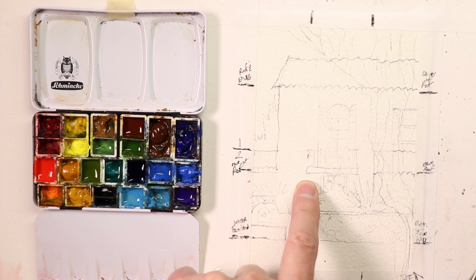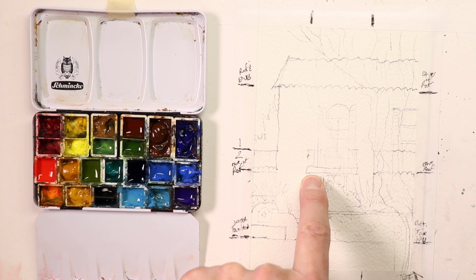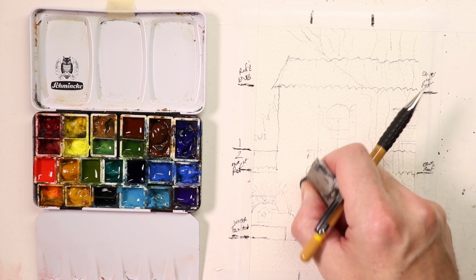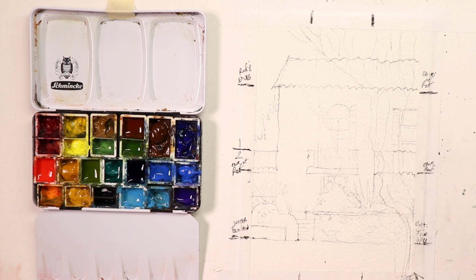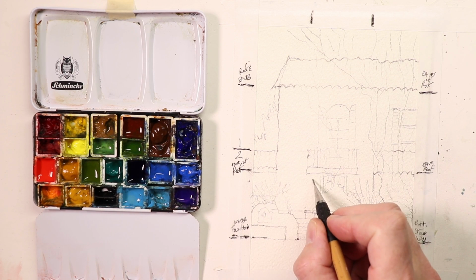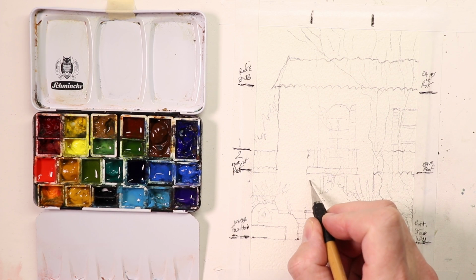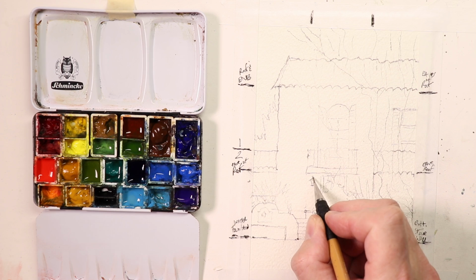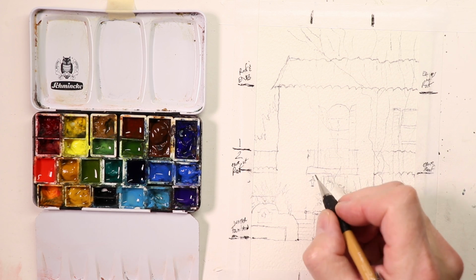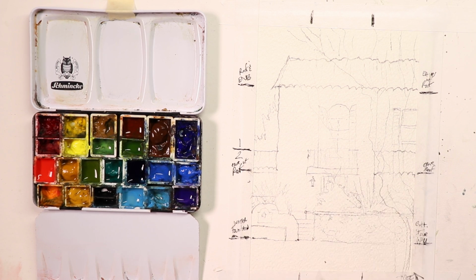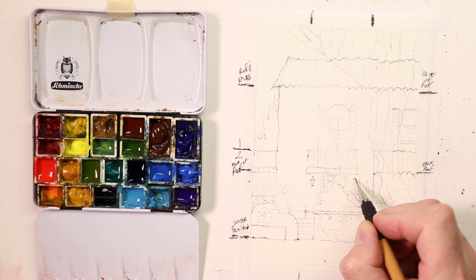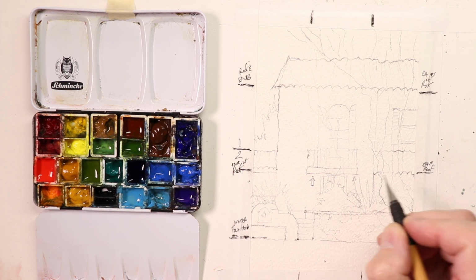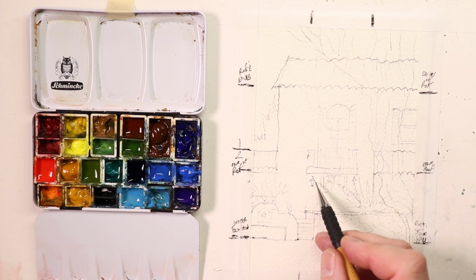Maybe I erased this line that was under the balcony here, because that's really not there in real life. So let's try to keep this real life. I wanted to put in a little light, so I put a little bit of a wall lamp over here, and I think there's another one over here. So I put a couple notations for wall lamps.